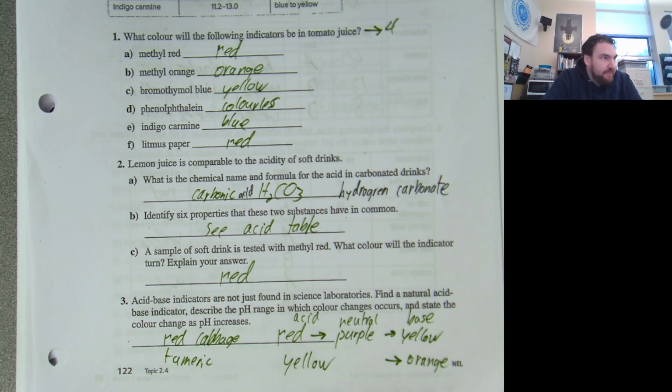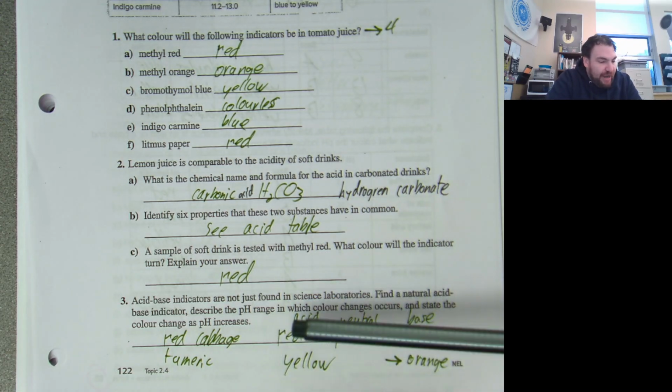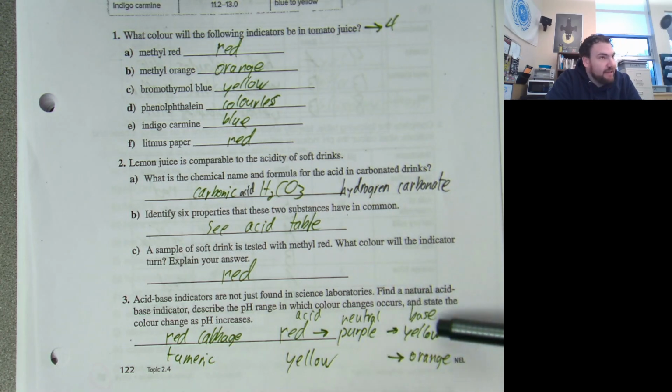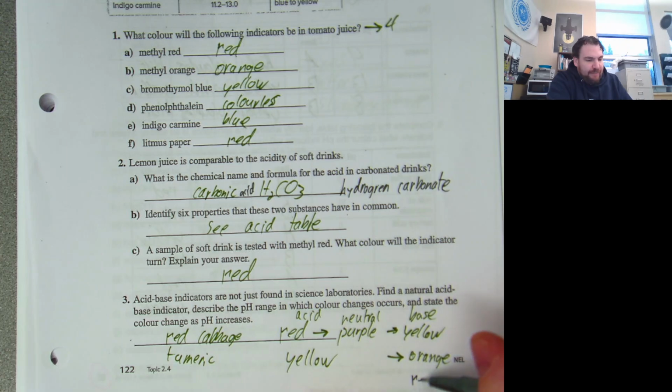There was a list of them that I found when I Googled natural acid-base indicators. One of them is red cabbage. It's red in an acid, it's purple when it's neutral, and it's yellow as a base, which is interesting. And then turmeric, which you may find in your spice cupboard, is going to be yellow if you put it with an acid or just water, something neutral. But it'll turn orange, or the thing I found also said a reddish brown, if you put turmeric into a basic solution. It won't be that golden yellow anymore.